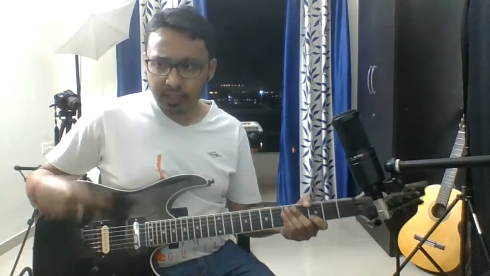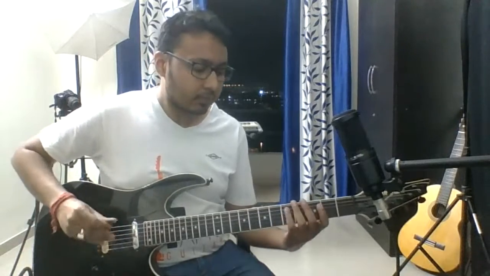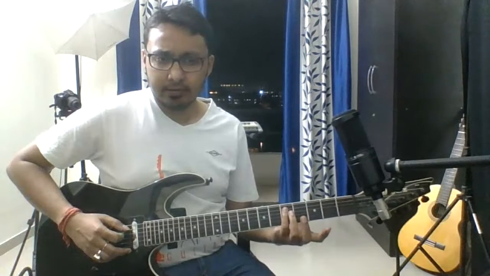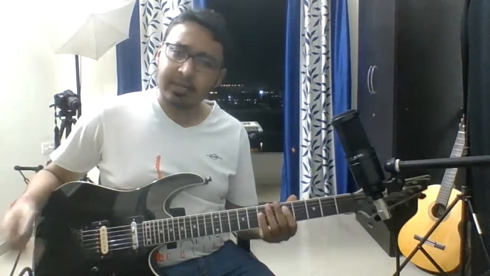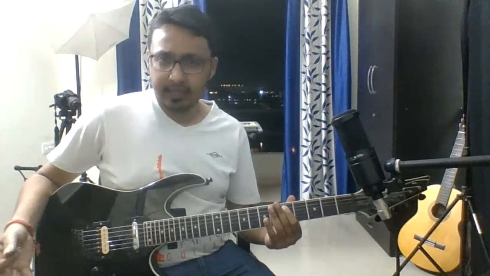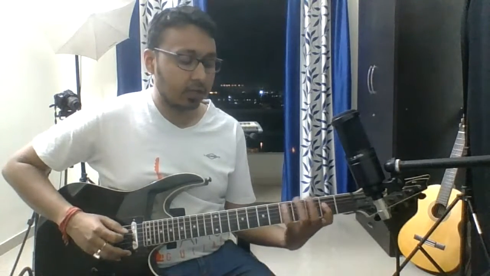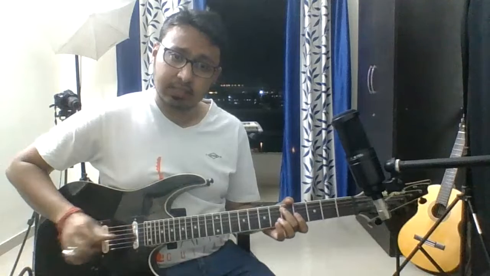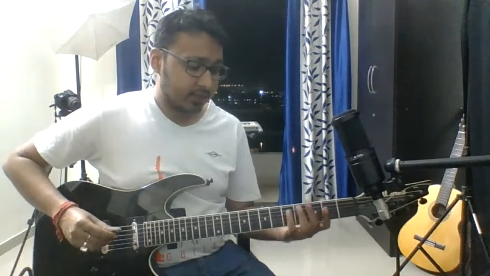If we take a look at the notes of the Dorian, we call this D Dorian. Same notes as the C major scale, but it starts from the D note: D, E, F, G, A, B, C, D. And if we compare it with the minor scale, it's almost exactly the same, but there's one difference. The sixth note is a major sixth instead of a minor sixth.